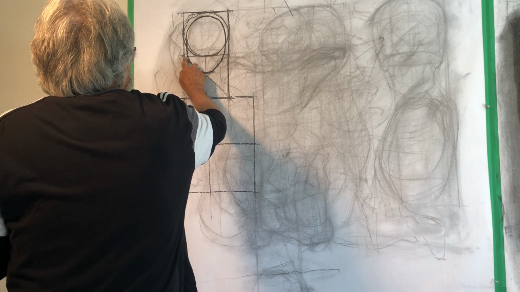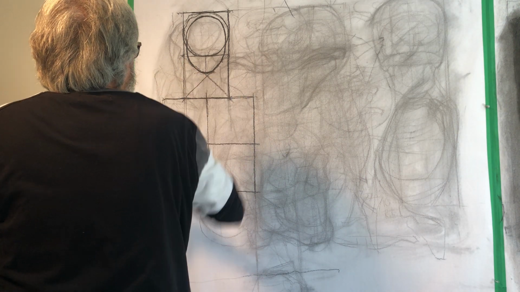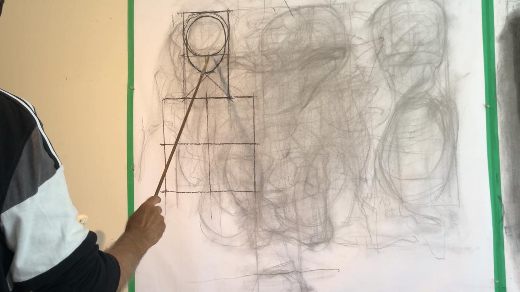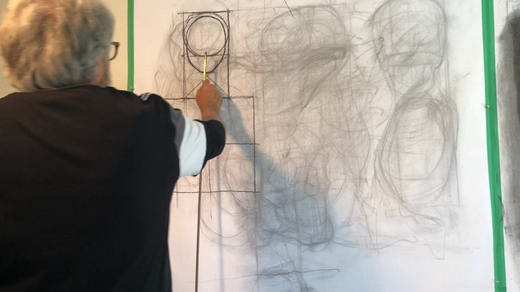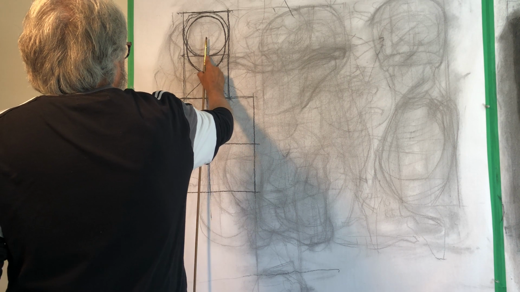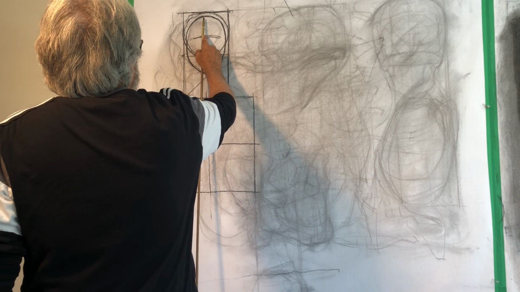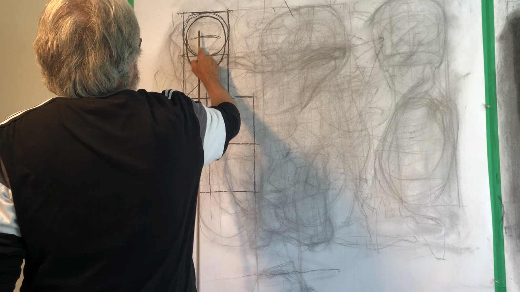Okay. We're not going to break this all down. I'm just going to put a couple little marks on it just to get you guys to remember. If we bring this up, we're at the brow line. We come up, we should be at the hairline, which we are.